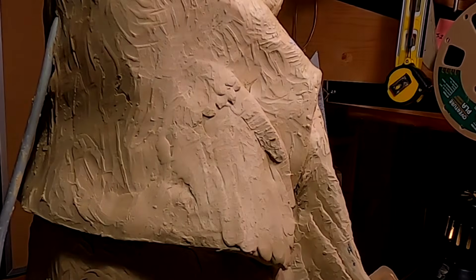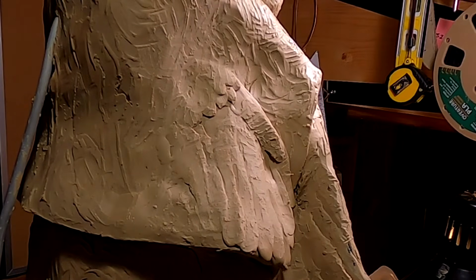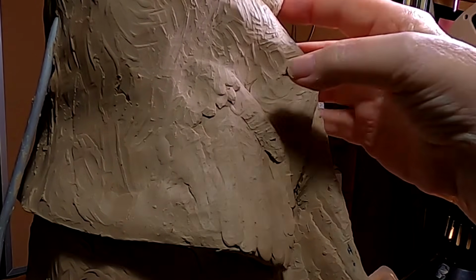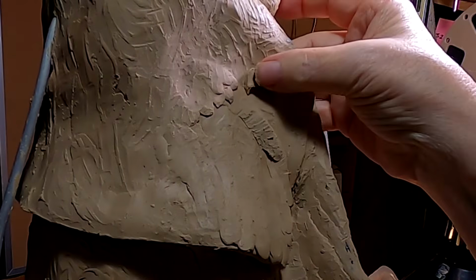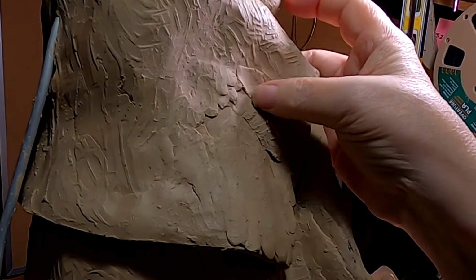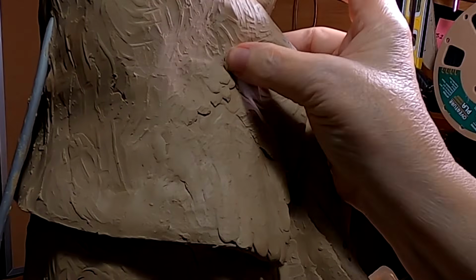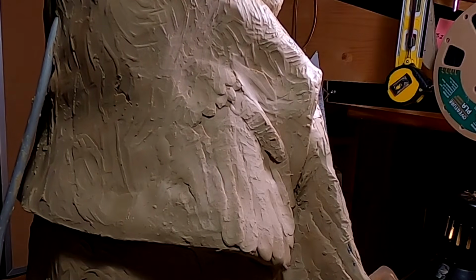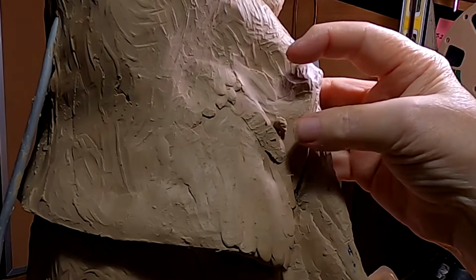I need a light above it so I can see where the texture is. Yeah, that's getting a little too thick up there in the front. So I gotta thin that out a little bit. I don't want one part to stand out stronger than the other.